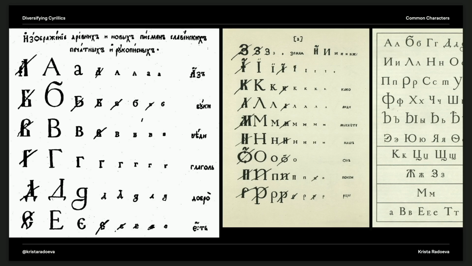But supposedly these are the sheets that were going back and forth between these Dutch punch cutters and the king, who was like, no, I don't like that, and I like that, and I approve that. Very suspicious. Probably there was a committee. I don't think Peter the Great was personally proofing these specimens.